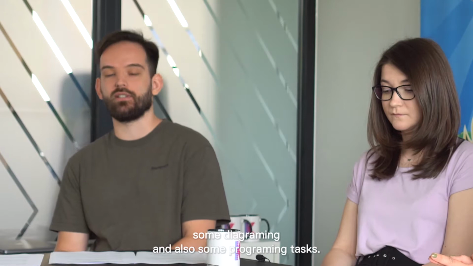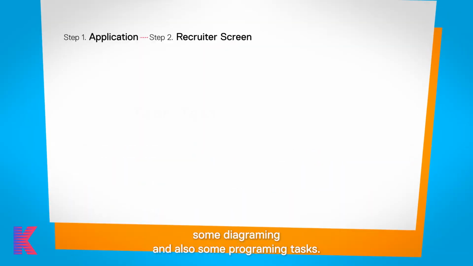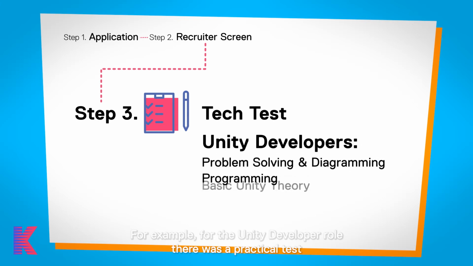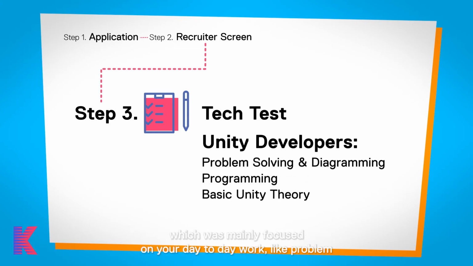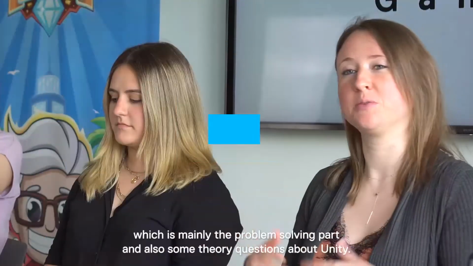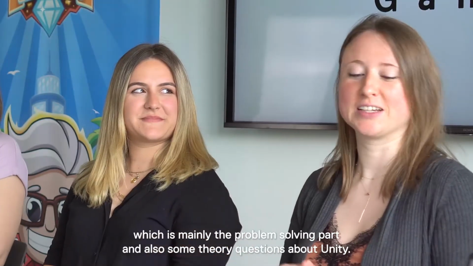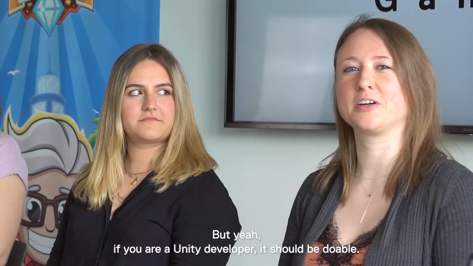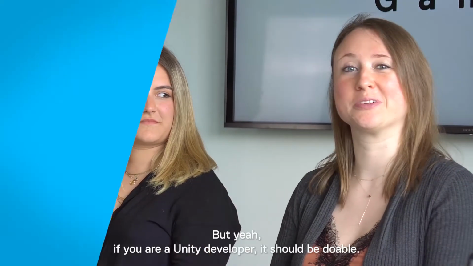This usually contains some theory questions, some diagramming, and also some programming tasks. For example, for the Unity developer role, there was a practical test which was mainly focused on your day-to-day work, like problem solving, doing a programming task, doing a diagram, and also some theory questions about Unity. But yeah, if you are a Unity developer, it should be doable.